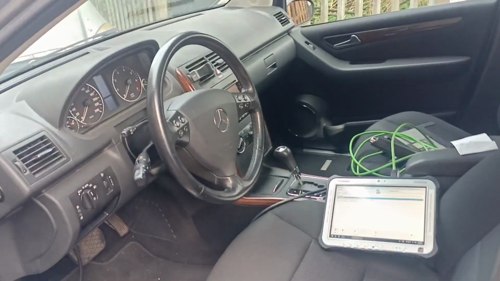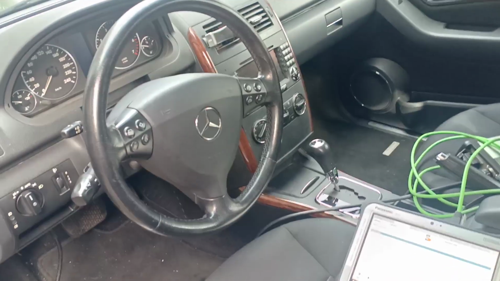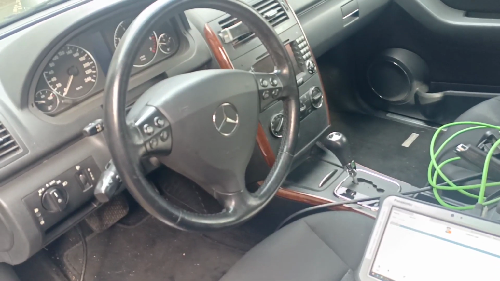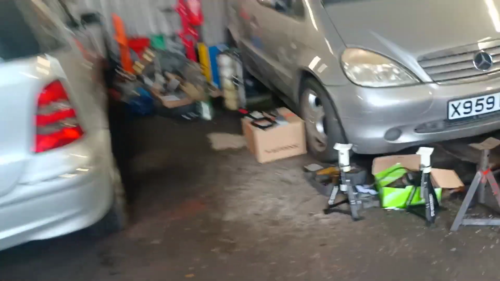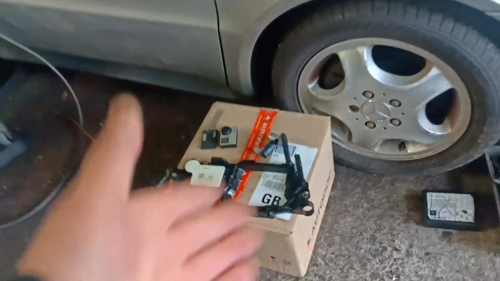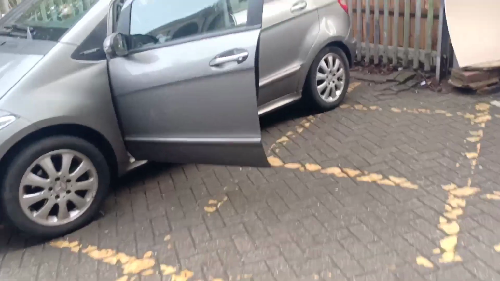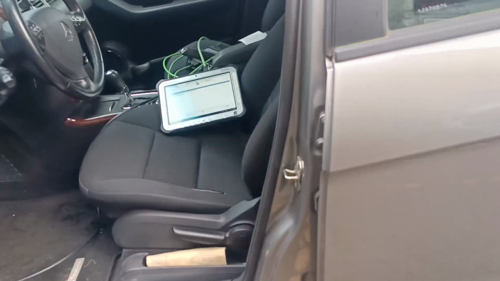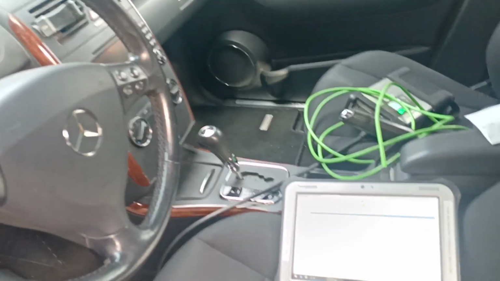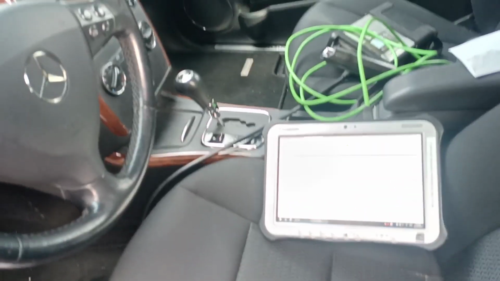Now this is a Mercedes A-Class A200, and I just replaced the control unit for the gearbox. I'll show you what it looks like. This control unit here came out of the gearbox, and I put in a replacement, a reconditioned one, but there is a fault code that I'm unable to reset, and that fault code is relating to the variant coding, and I'll show you how to deal with that.